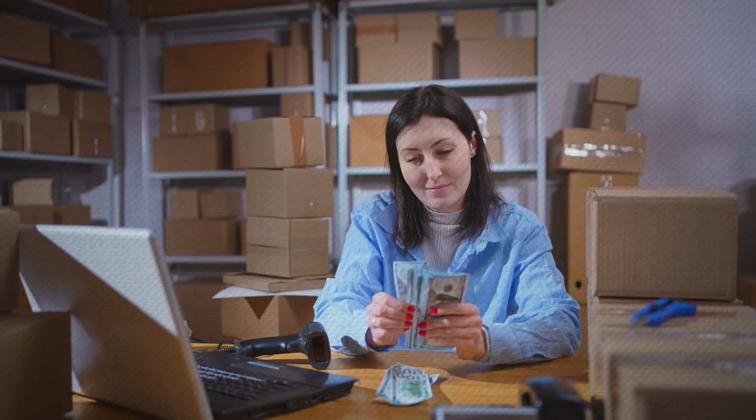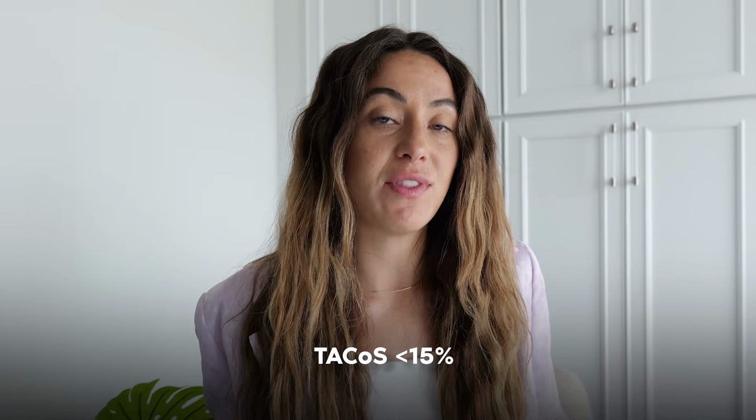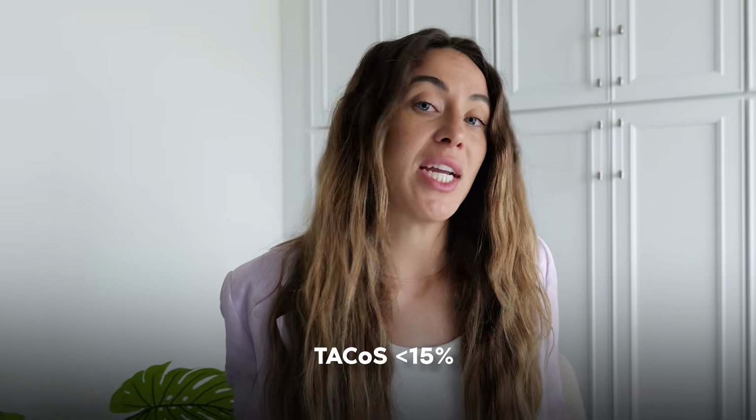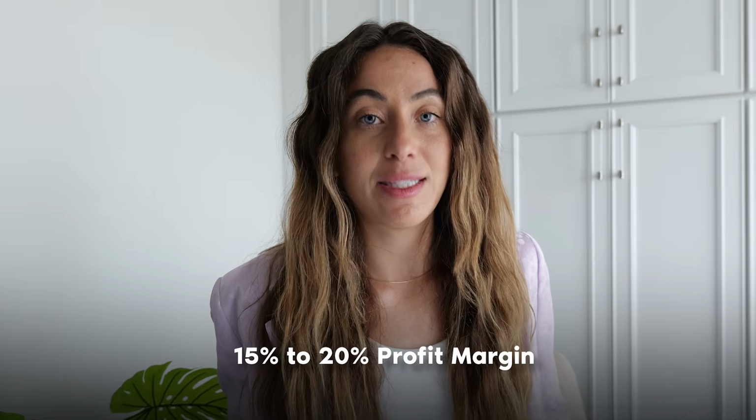By turning off the unprofitable listings, you're ensuring that every dollar that you're spending is only going to the listings that are yielding you the highest return. And you're going to do that again by turning off listings that have high TACoS. And again, your TACoS threshold is determined by what you can afford in your shop. In general, print-on-demand shops usually want to keep their TACoS under 15%, so you're still clearing a 15 to 20% profit margin after all fees and expenses.